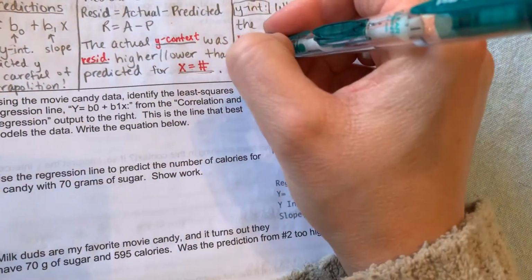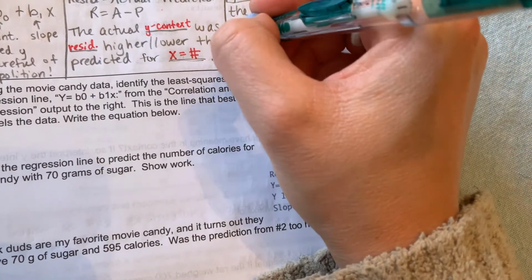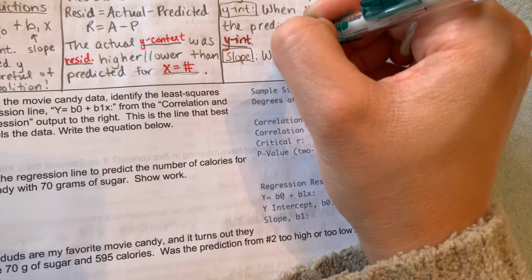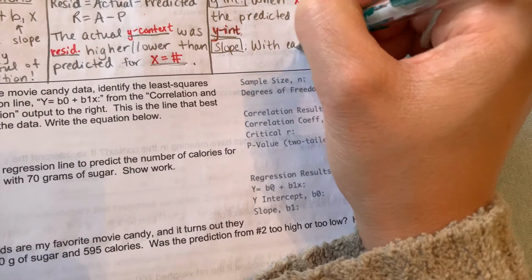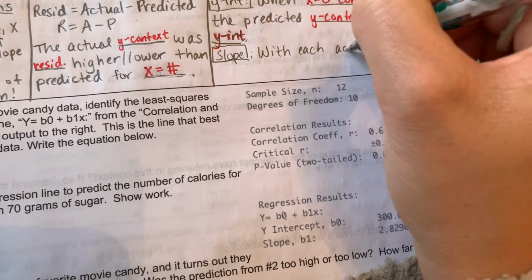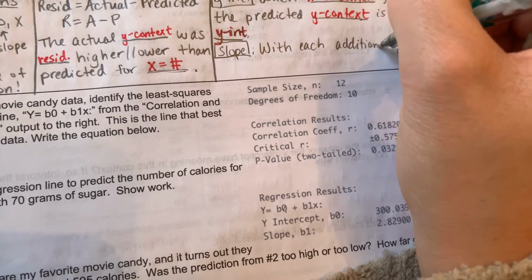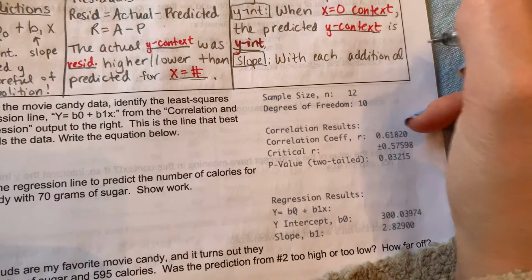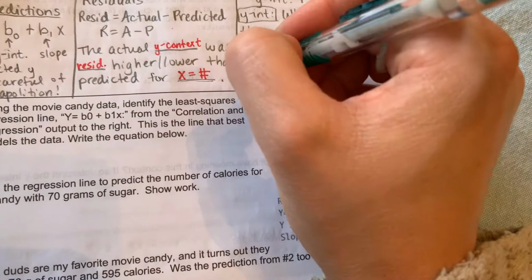Okay, so then let's talk about how to interpret the slope. So we will say with each additional, and then we'll say x context.